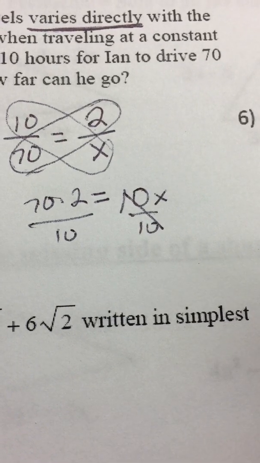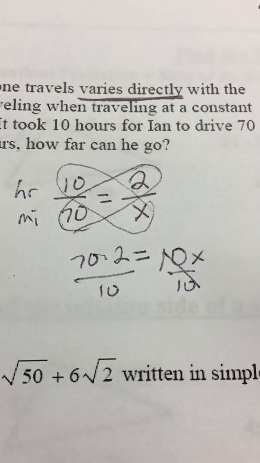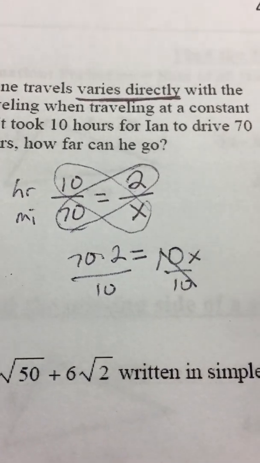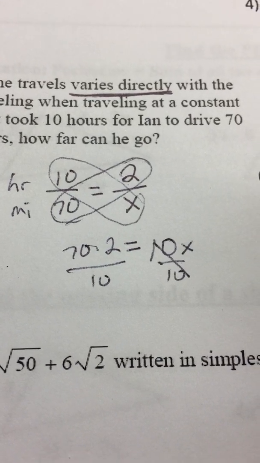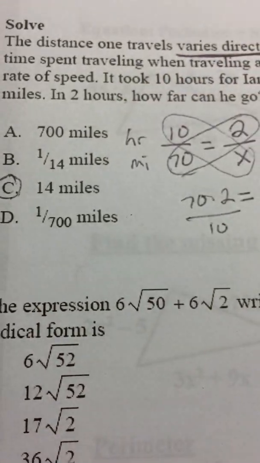Go do it if you haven't already done it. These are pretty much gimme questions because they all set up the exact same way and you do that over and over. You just got to recognize those words, varies directly, and set up a proportion problem. The answer on this one is C. You are correct. It was 14 miles.